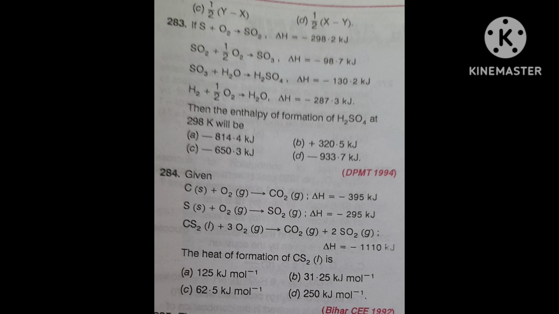Its correct answer is 125 kilojoule per mole. The heat of formation of CS2 liquid, carbon disulfide is a liquid. After calculation you will get 125 kilojoule per mole. How? Now I am telling you, listen carefully and note down. At least important things you note down. See, you want carbon disulfide. Then how will you get carbon disulfide?